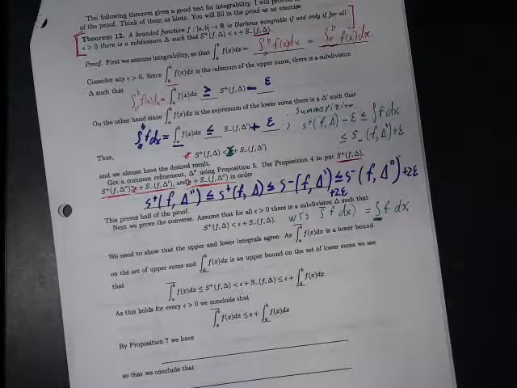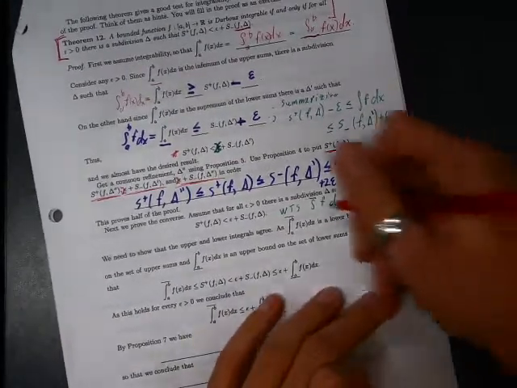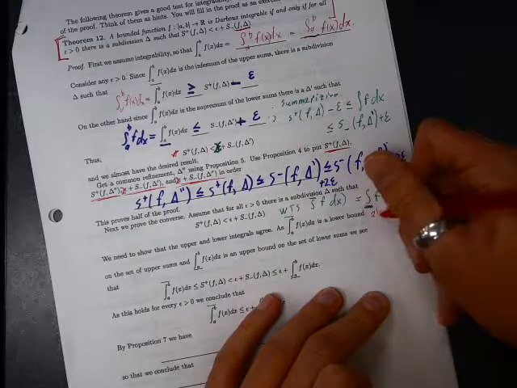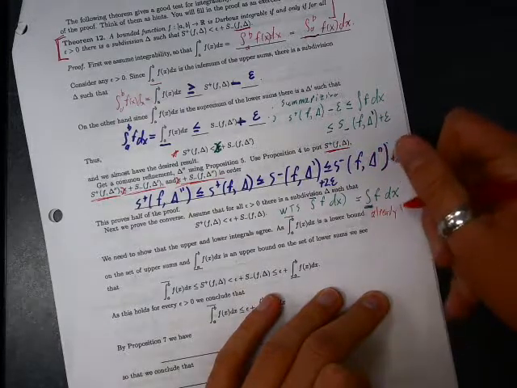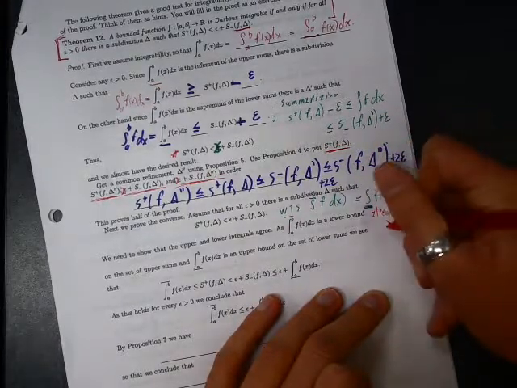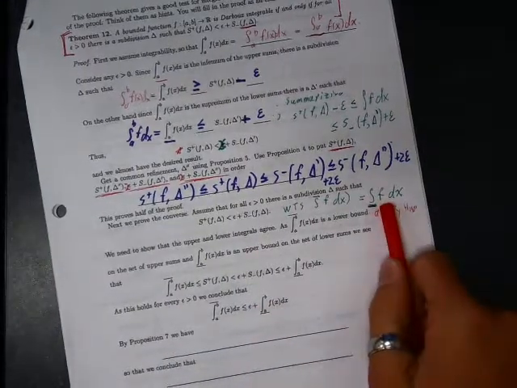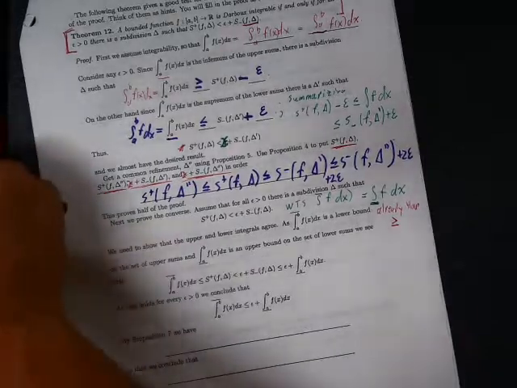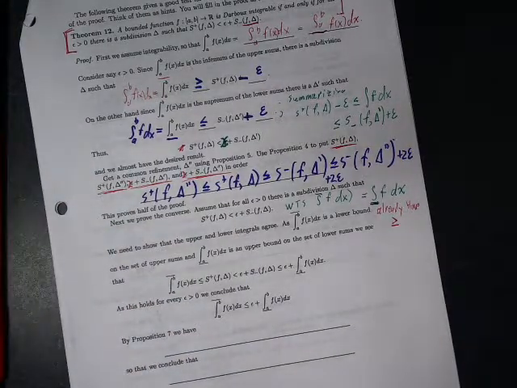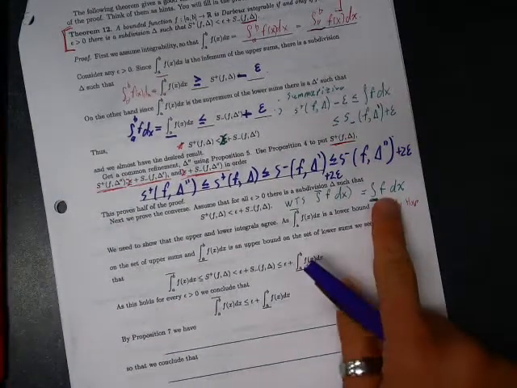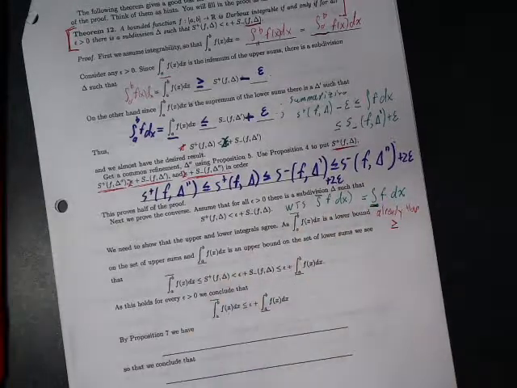Not because it's obviously that way, but because we've actually proven it. We already have this inequality. Let's try to prove the other inequality. Let's prove that this is less than or equal to that. And let's see what that means. I want to prove that this is less than or equal to that.